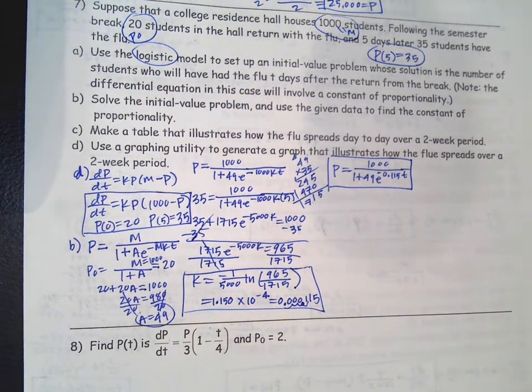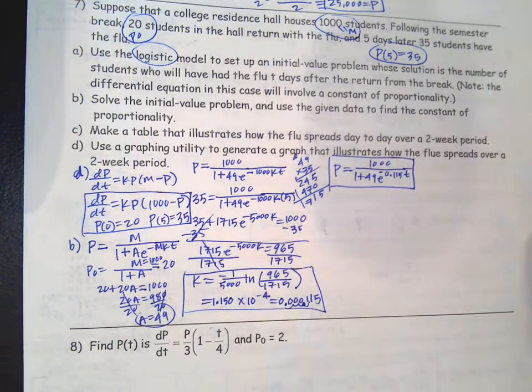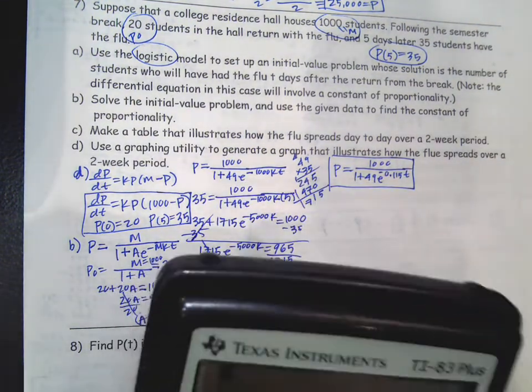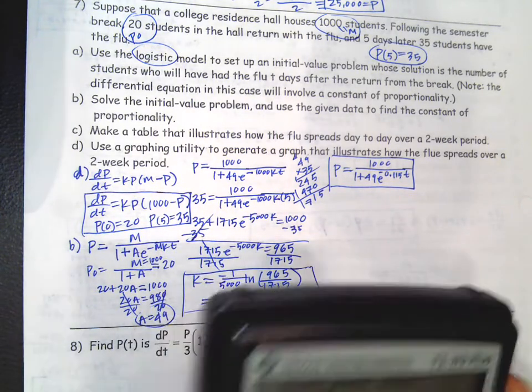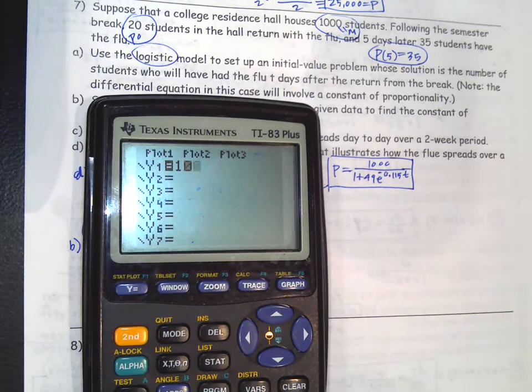It says make a table that illustrates how the flu spreads day to day over a 2-week period. So we could totally just use our calculator to do that. Okay, so on the graphing calculator, let's see. I'm going to enter my equation here and take advantage of the table: 1,000 divided by parentheses 1 plus 49 to the negative 0.115 x, close, close.